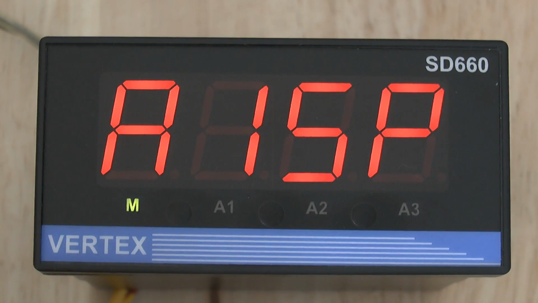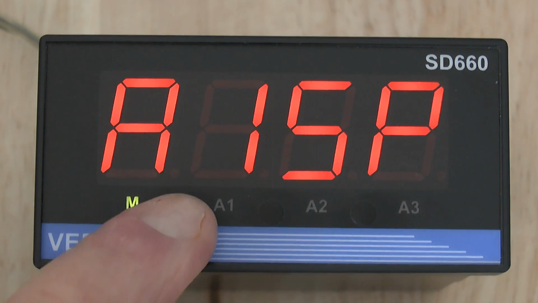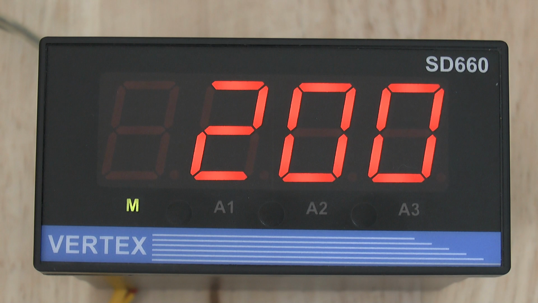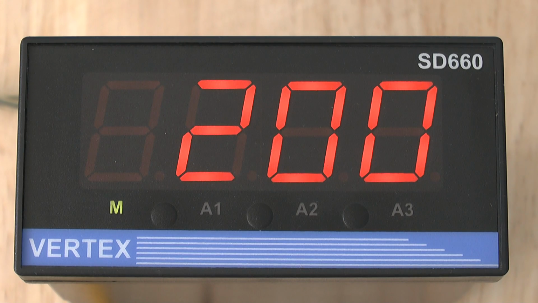The next parameter is the A1SP. That is where you set the value of the alarm 1 set point. And then we get back to the measured temperature. The next level is the PID level.